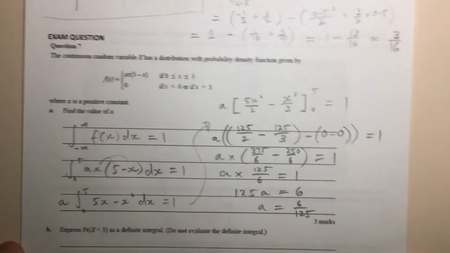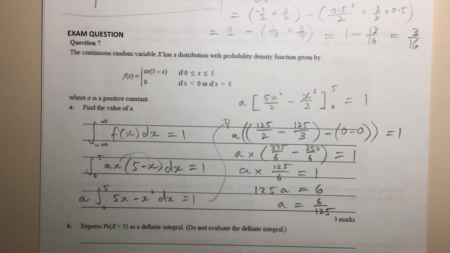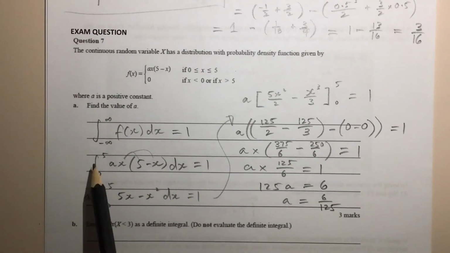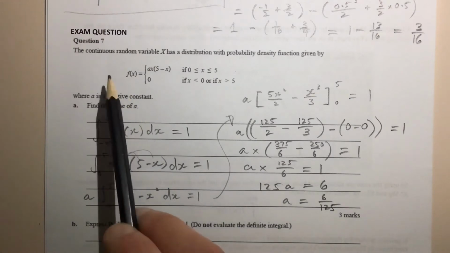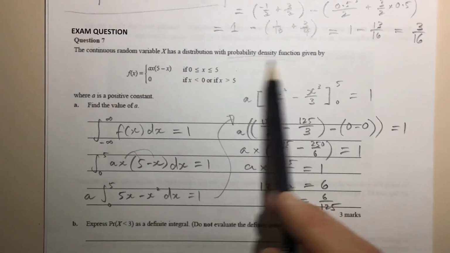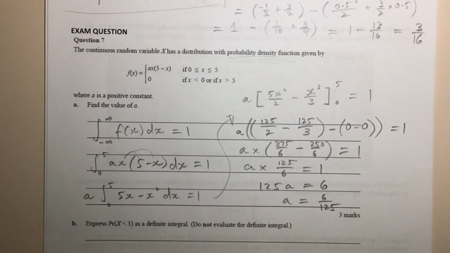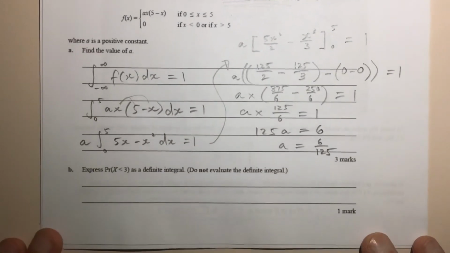And so, with a fair bit of working there, a few steps to that, we've managed to work out that a is equal to 6 over 125. But remember that this idea came from starting with the fact that we know the whole definition of a continuous probability density function: the total area under the curve has to equal 1. Okay, because it's representing a probability.